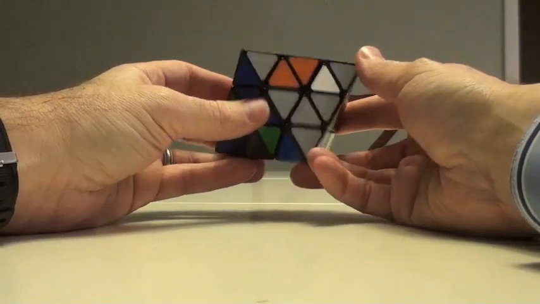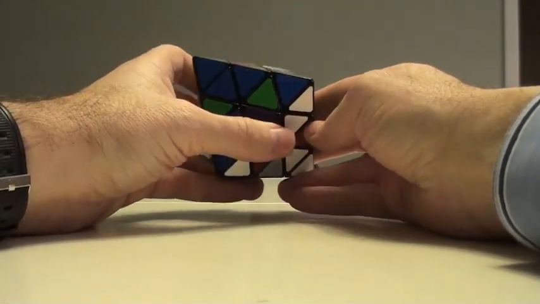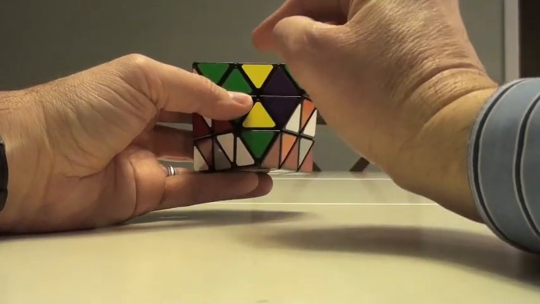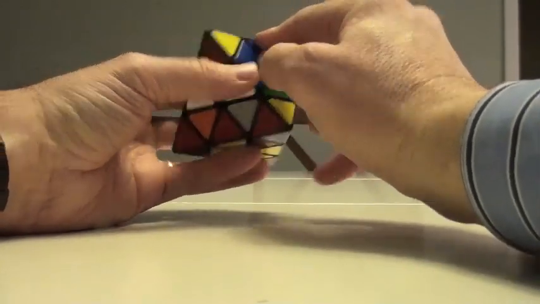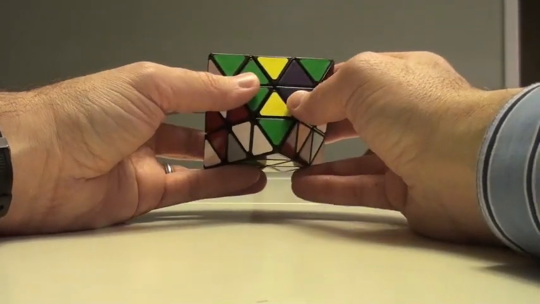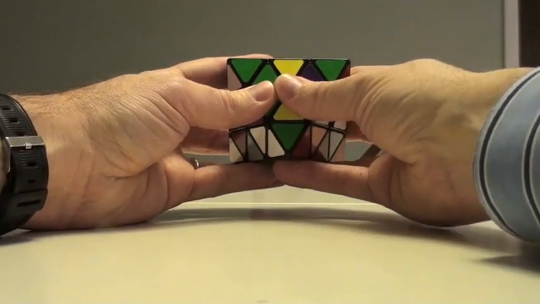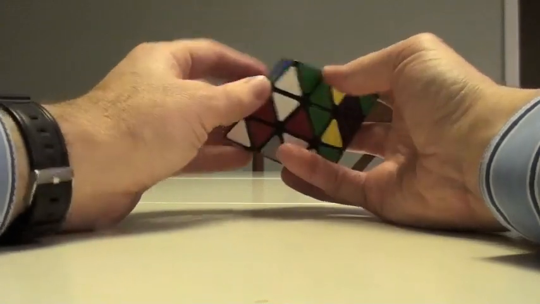So let's see what's already kind of in place for us. Over here you can see that this is in place, so that's good. This is not. This needs to come over to here, so we have to rotate that. And I can rotate it counterclockwise by starting with an R'. But what am I going to do about this? I don't want to move that out.